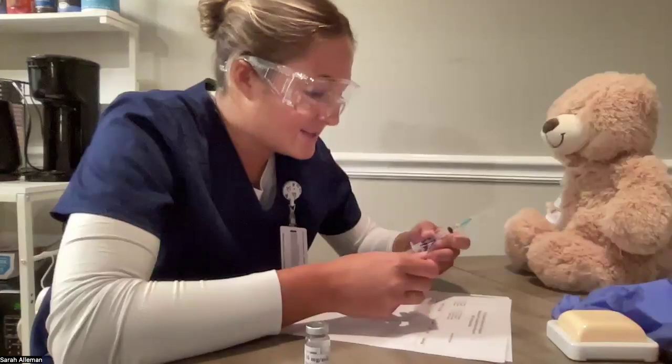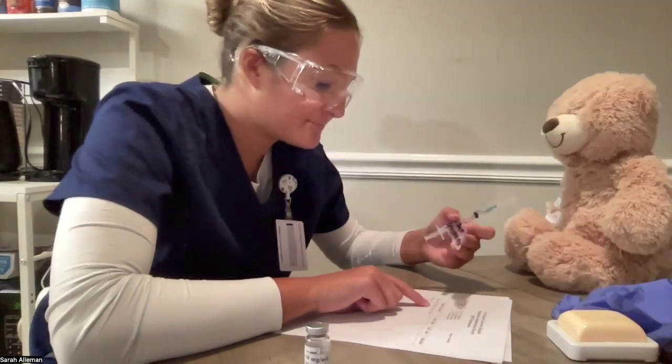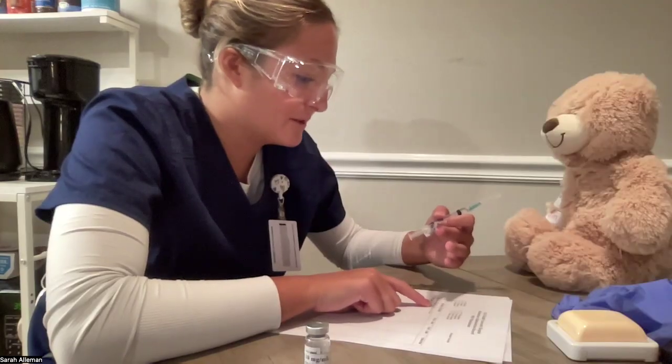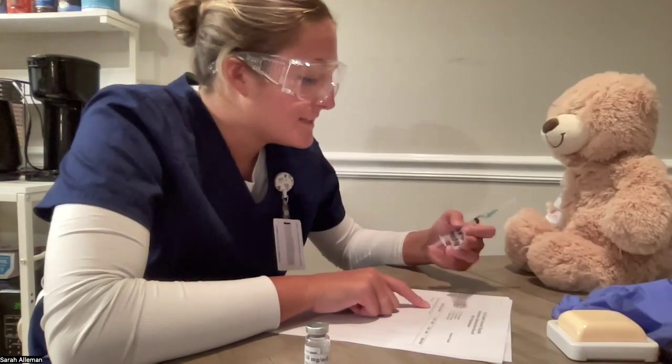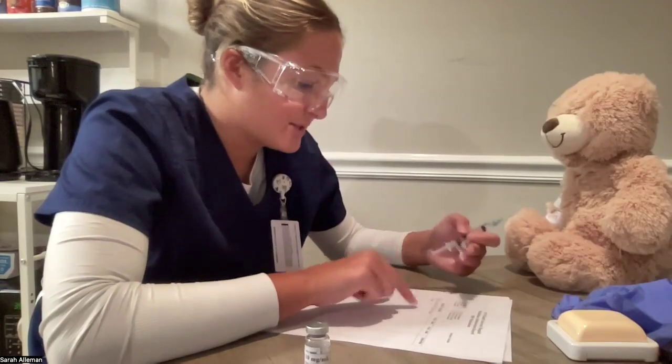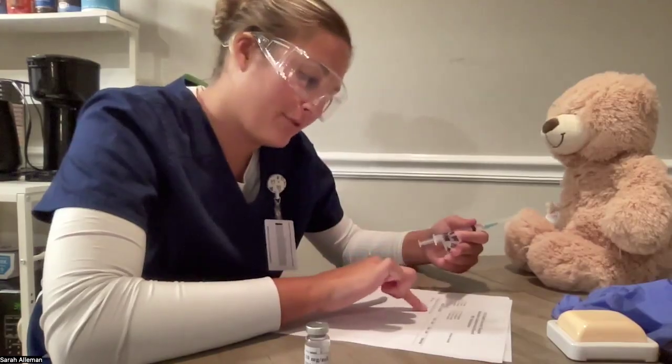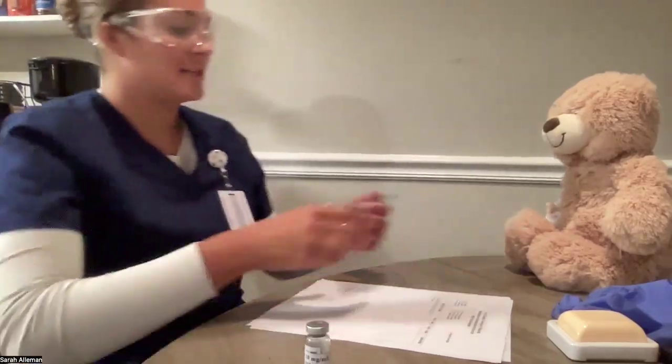My MAR says 5 milligrams of morphine. My label says 5 milligrams of morphine. It says intramuscular. My label says intramuscular every 4 hours as needed. And the indication is pain.